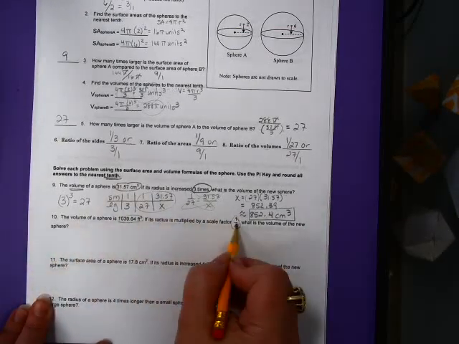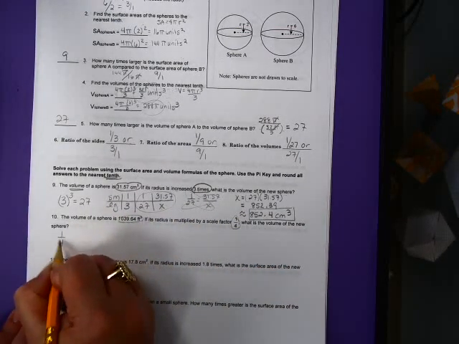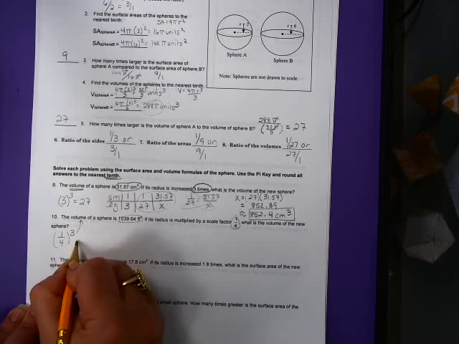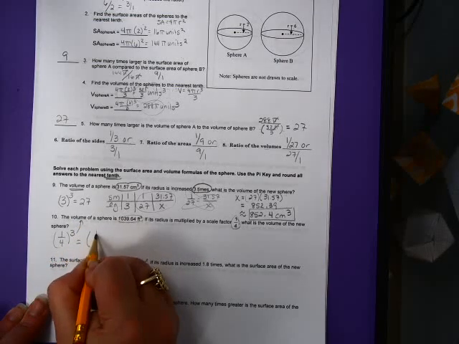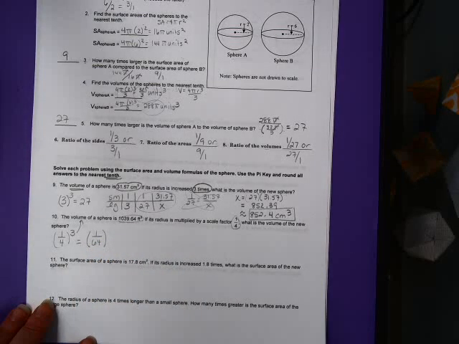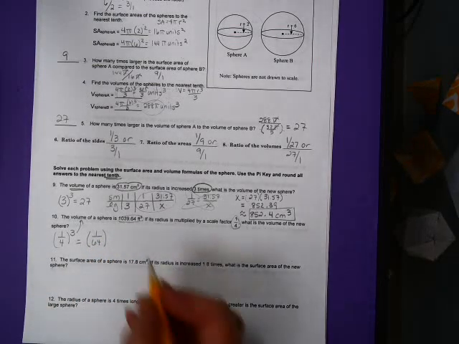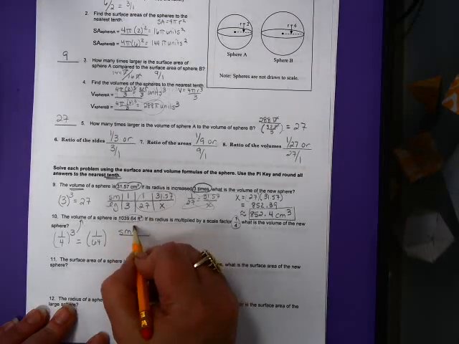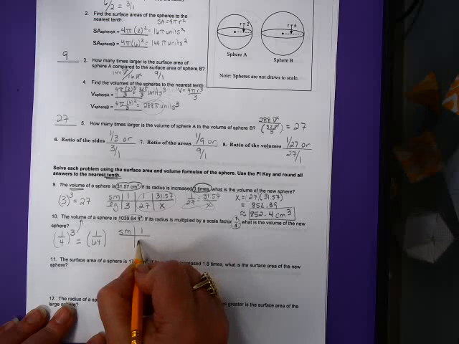So I take my scale factor, 1/4, and I cube it because of volume. And then I get 1 over 64. Okay, so my small, what that means is 1 unit in the small would be 64 in the large.